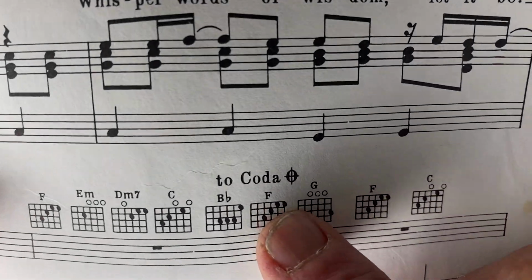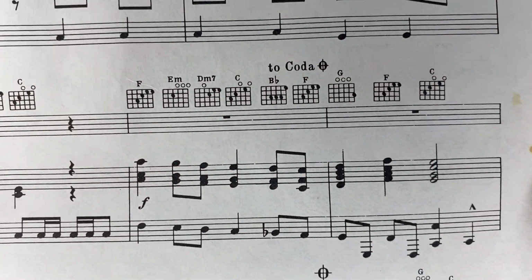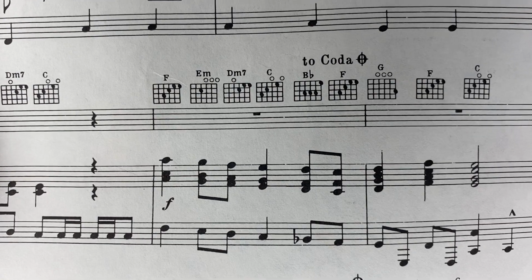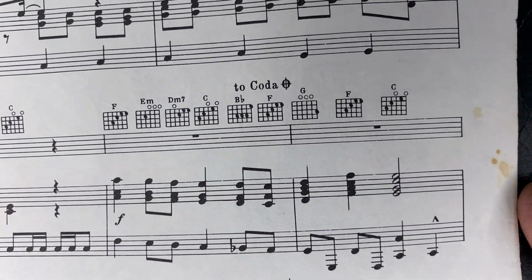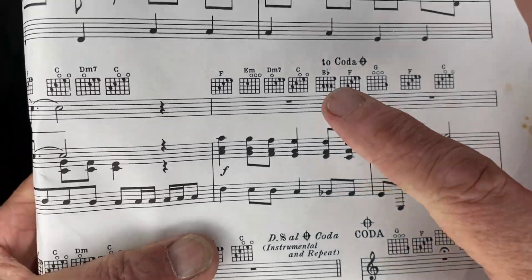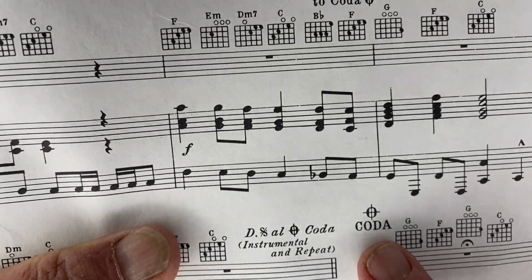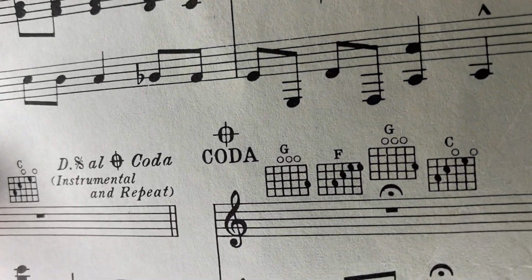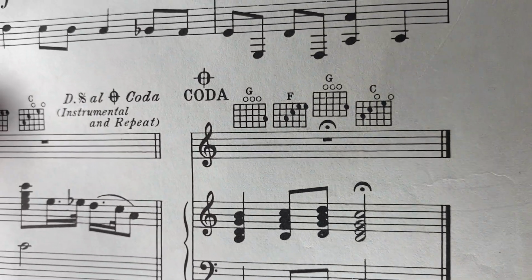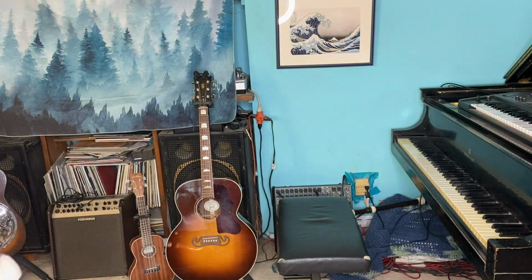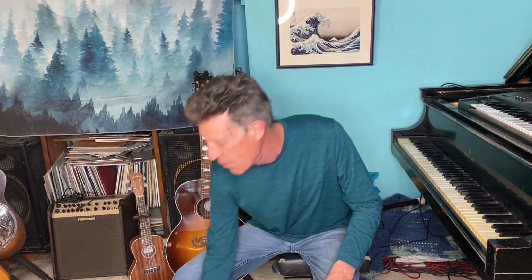This time, when you get to here, it's to the coda. So that's the sign for the coda right there in the next to the last measure of the next to last stave on the last page. And here is the coda. So when you get to this symbol, the coda symbol, that means you skip to the coda. Here's the little coda and it has the coda symbol. And the coda is only one measure. Da, dun, dun, dun.